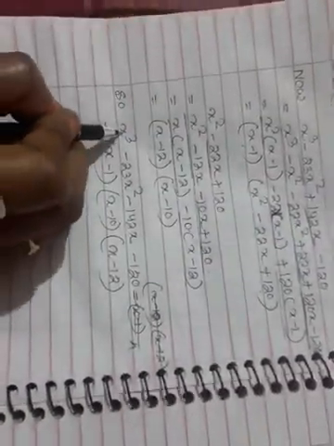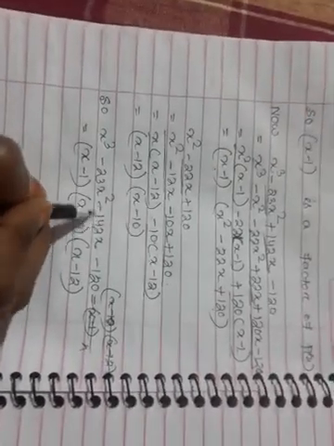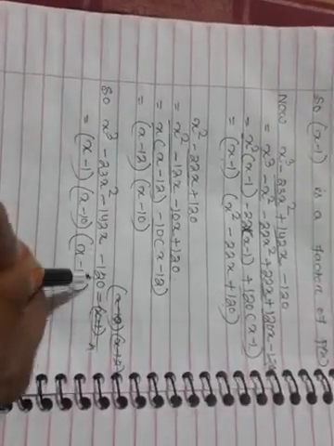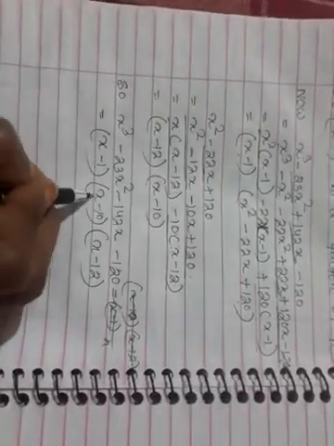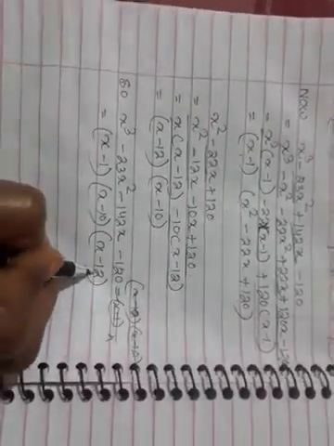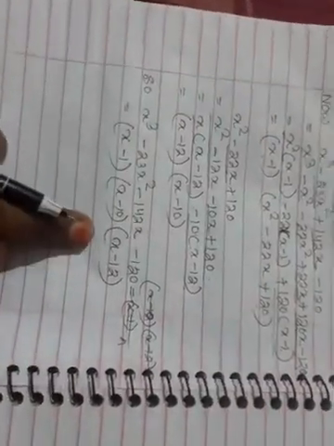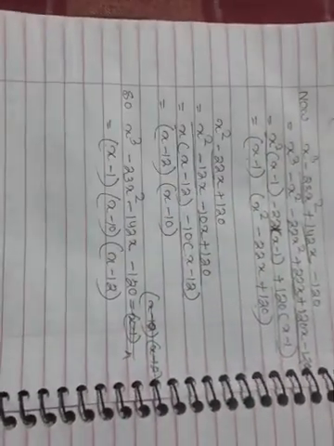So x cube minus 23x square plus 142x minus 120 is equal to x minus 1 into x minus 10 into x minus 12. That completes your exercise 2.4. That's all for today.